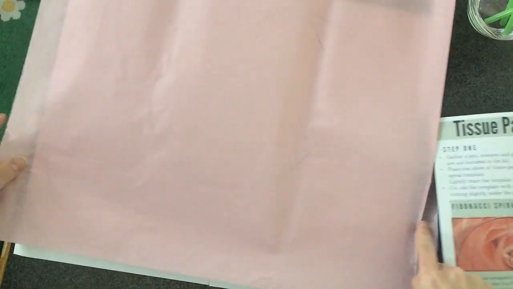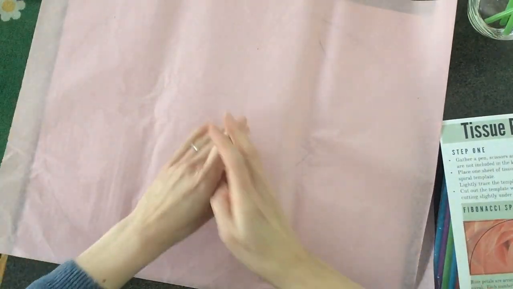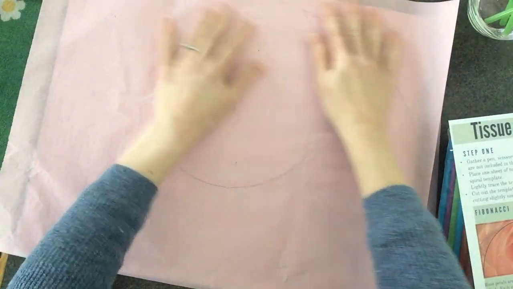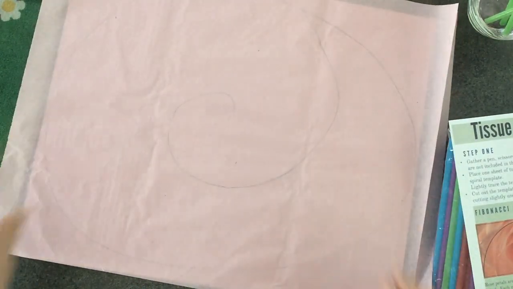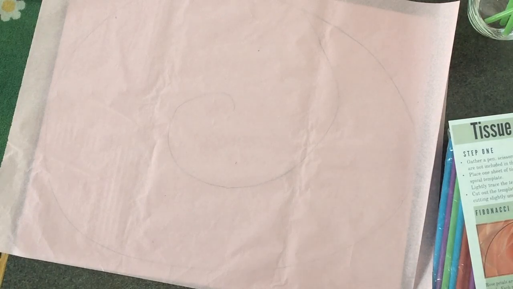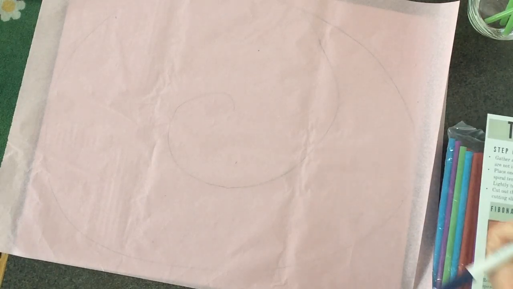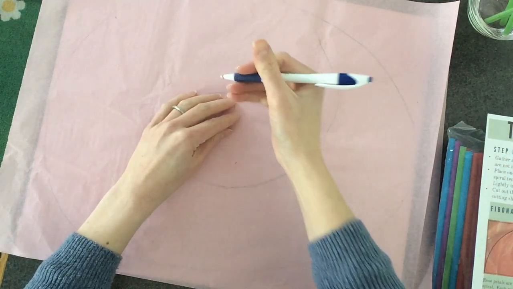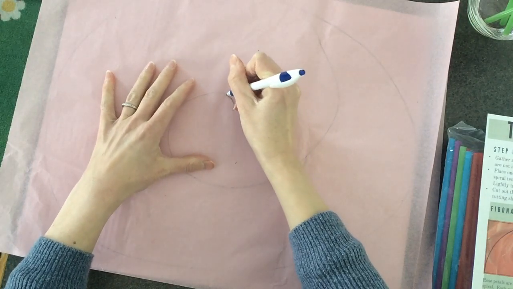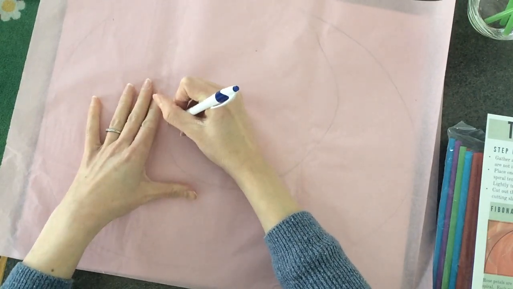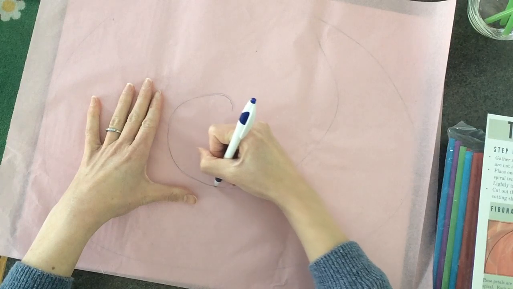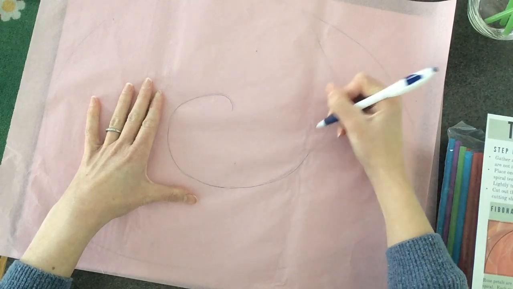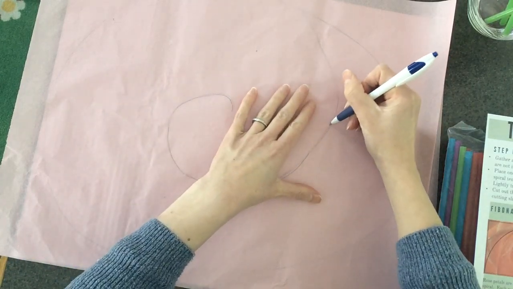And you're just going to take the tissue paper and cover your spiral with it. Cover up that spiral template. So this is where your pen comes in. You're just going to lightly trace the spiral onto the tissue paper.